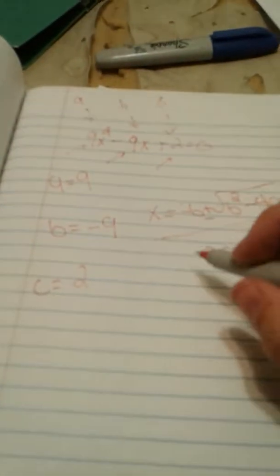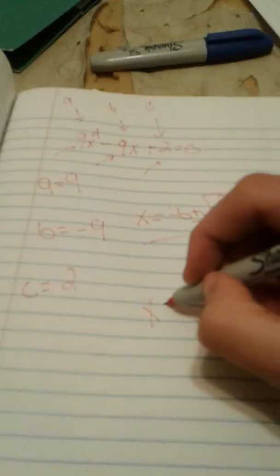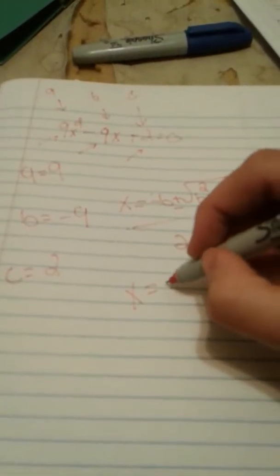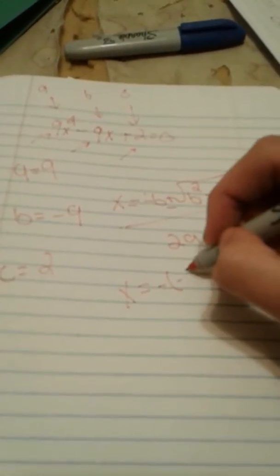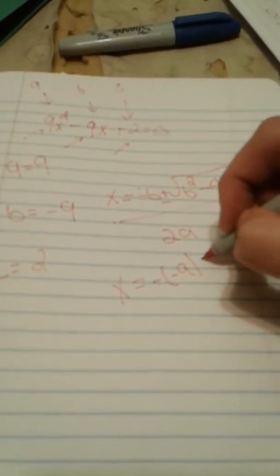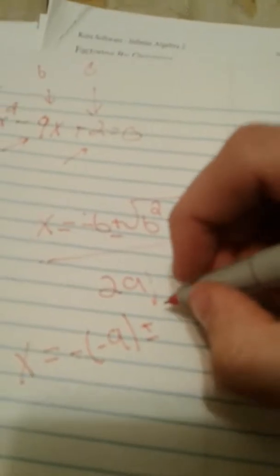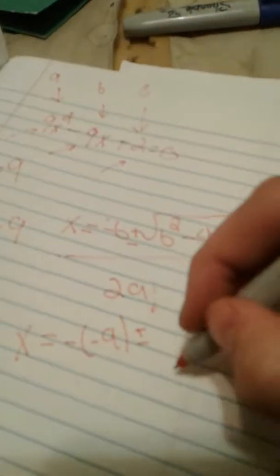Now we're going to take all these numbers and plug them into the formula. So let me rewrite it. X equals negative b, so it'll be negative 9 plus or minus the square root. I'm just going to simplify it as I go. I'm not really going to plug it in.